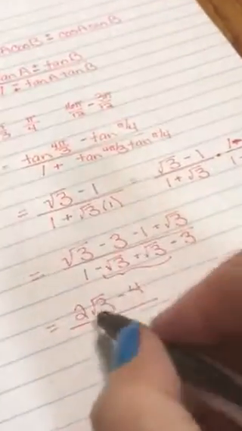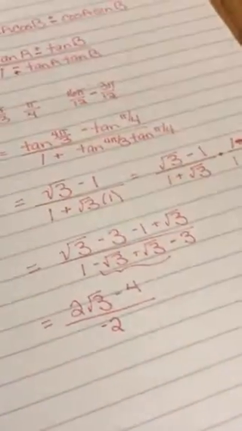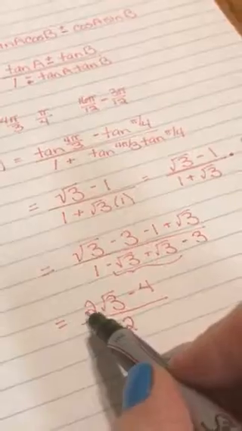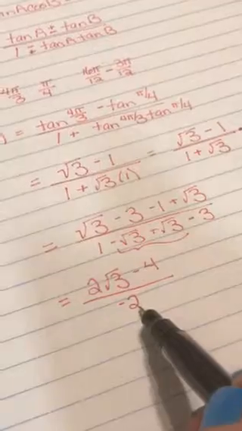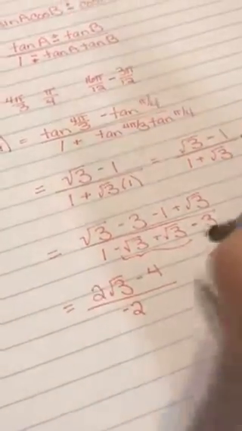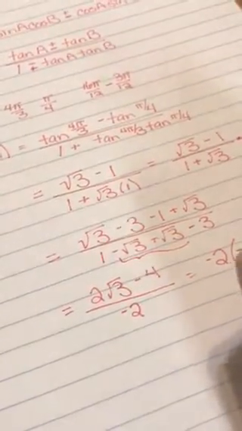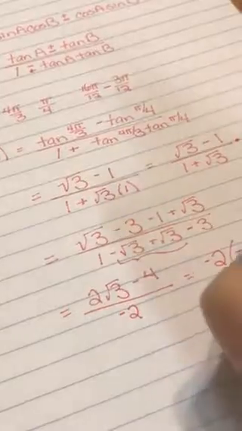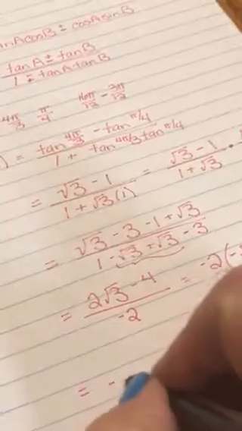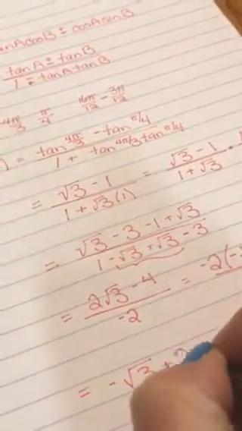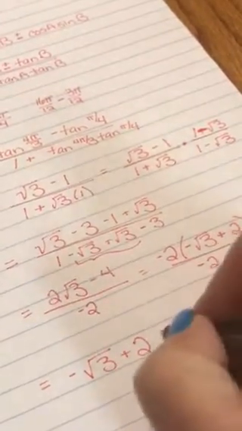Now, I have to be careful here. I can only cancel factors that are common in both of them. So what I usually tell students is, if you cannot factor it out of everything in the numerator, then you can't cancel it. Since my denominator is a negative 2, I'm going to factor out a negative 2. So I'm going to have negative 2 times negative square root of 3 plus 2 over negative 2. The negative 2s cancel, and I've got negative square root of 3 plus 2, which you could also write as 2 minus the square root of 3.